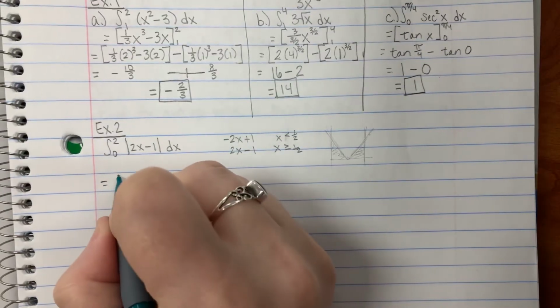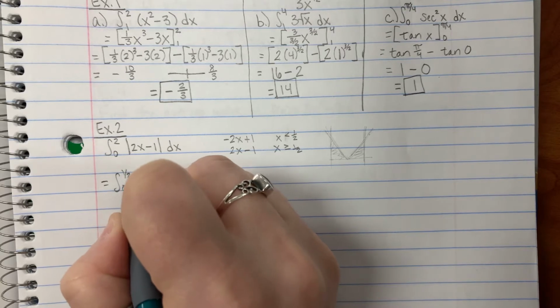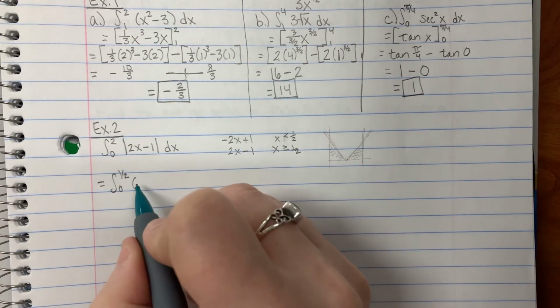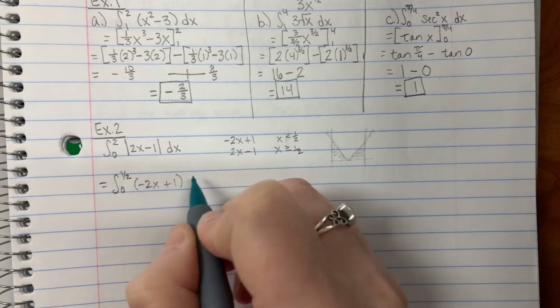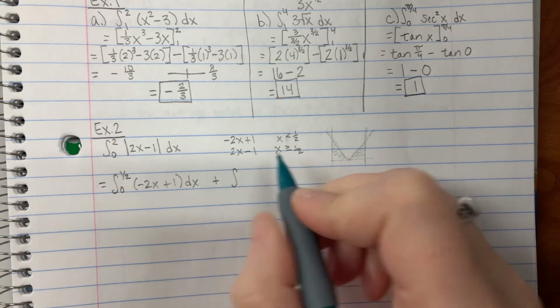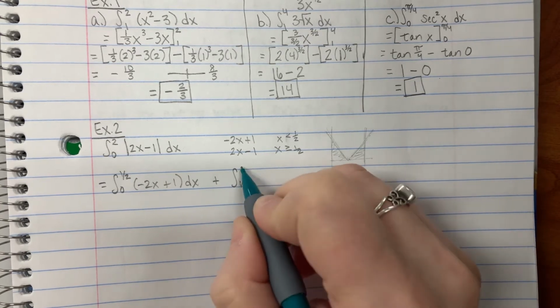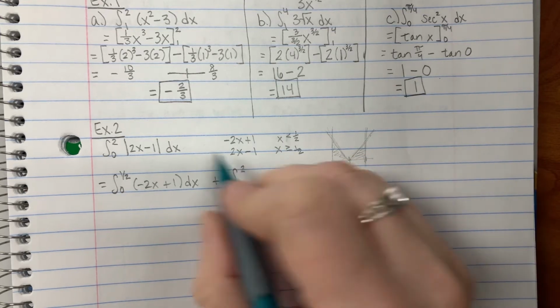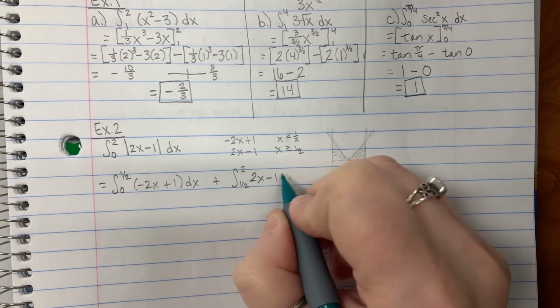So I've got the integral from 0 up to 1/2 of that first one, -2x plus 1 dx. And then I'm going to add on the area of the second one, which was from 1/2 up to 2, of the original equation, 2x minus 1.